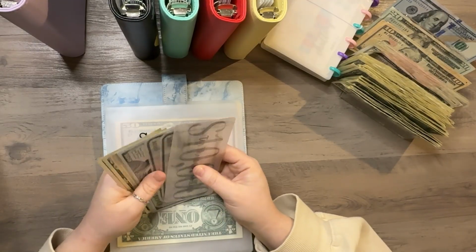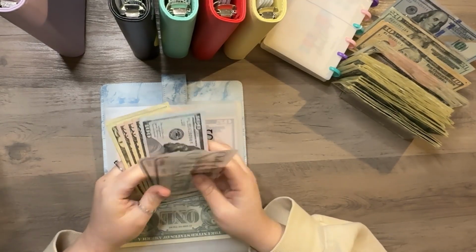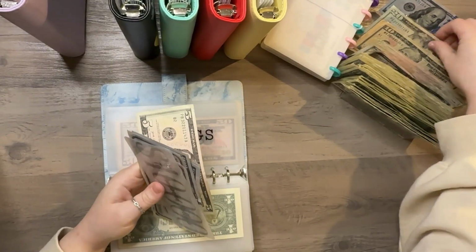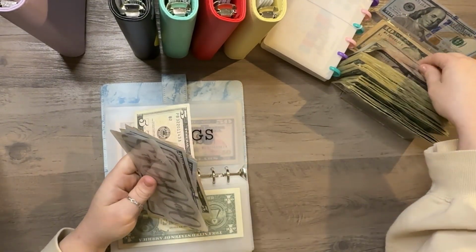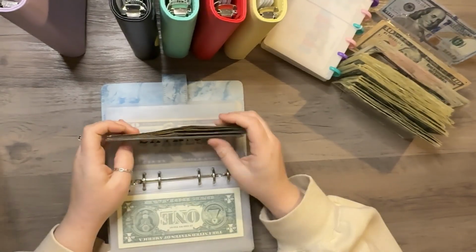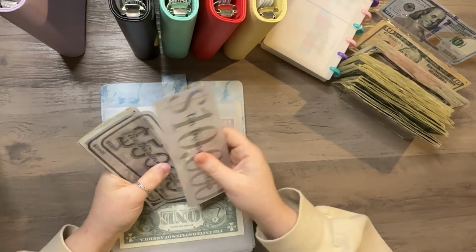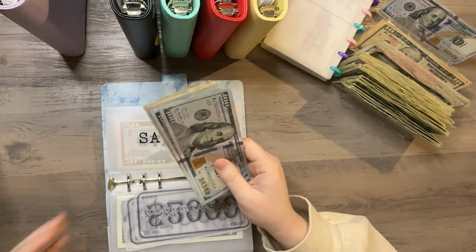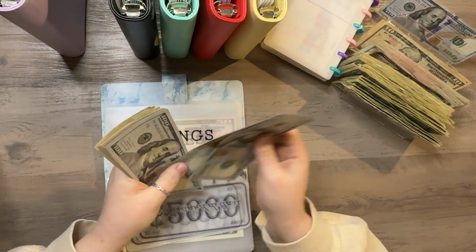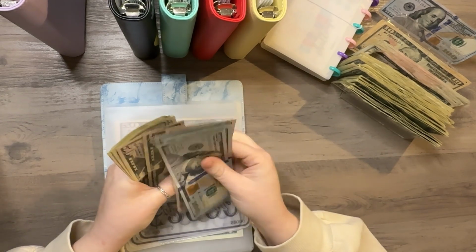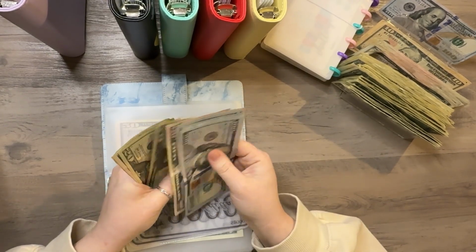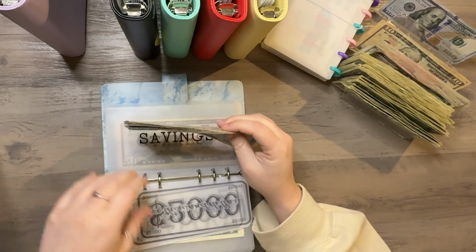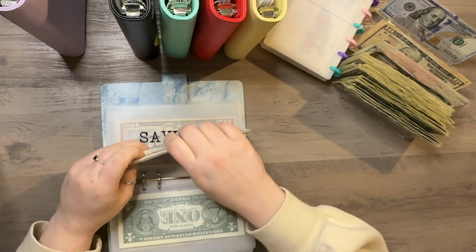And so next up is savings. Savings, we will be putting in $125. So now savings has $10,000, $15,000, $17,000 in the bank, and in cash it has 500, 550, 570, 590, 600. So now it has $600 in cash.